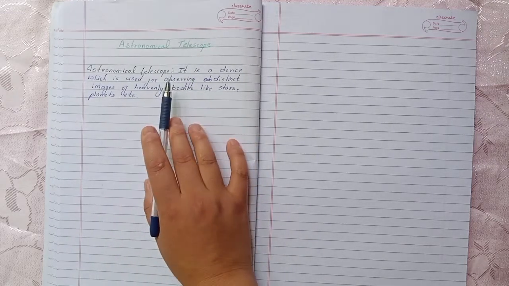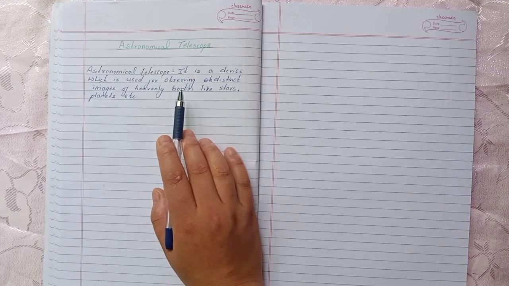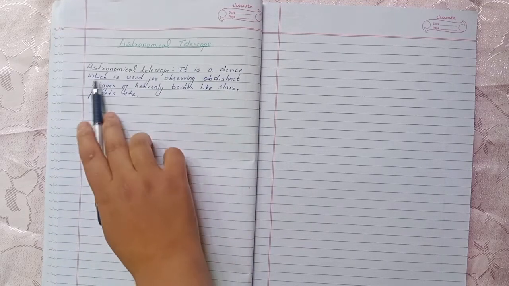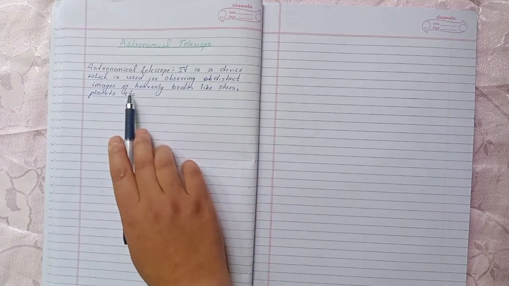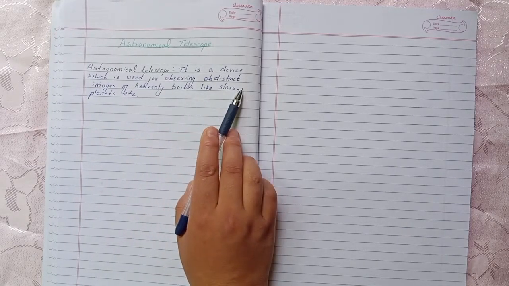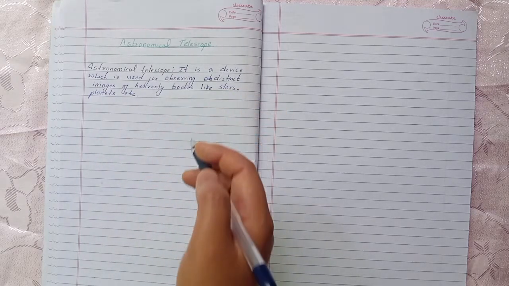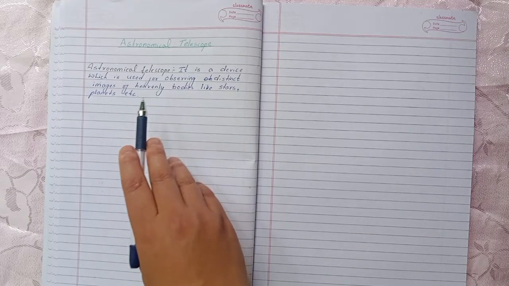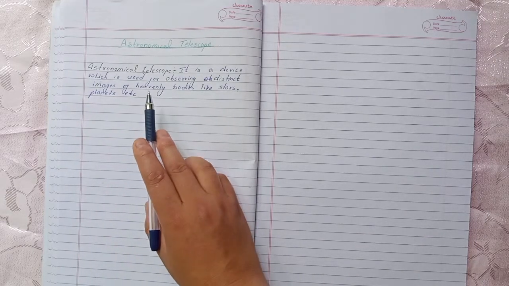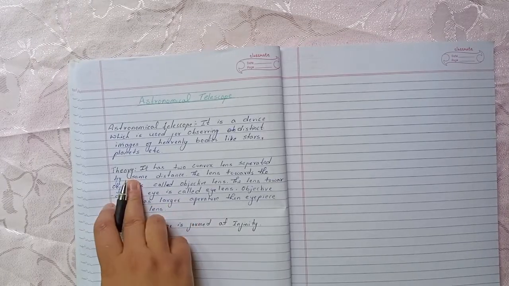So, as you can see from the definition, an astronomical telescope is a device which is used for observing distant images of heavenly bodies like stars, planets, etc. As you can see from the name itself, it is related to astronomy. So now let's see its theory.